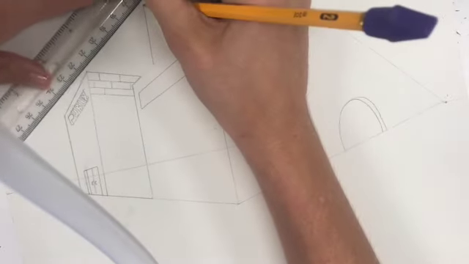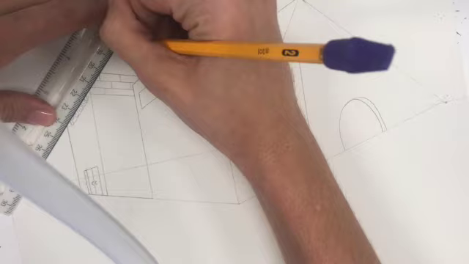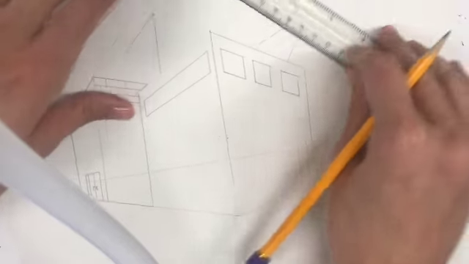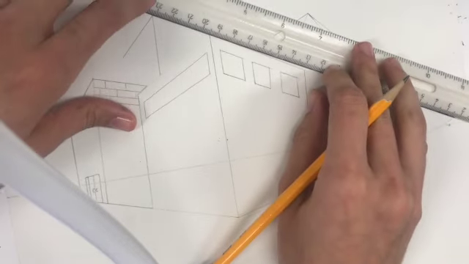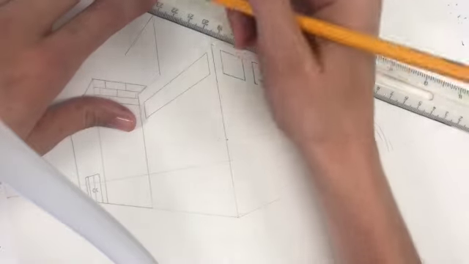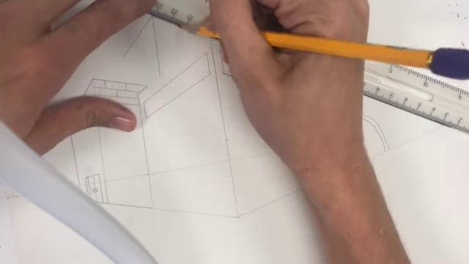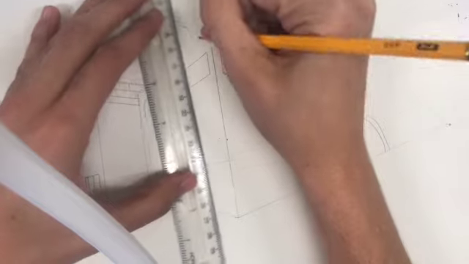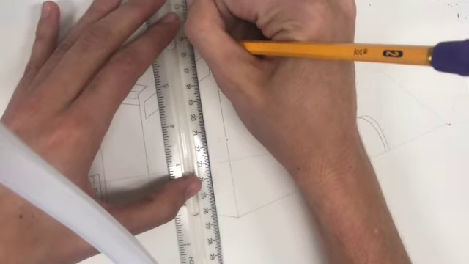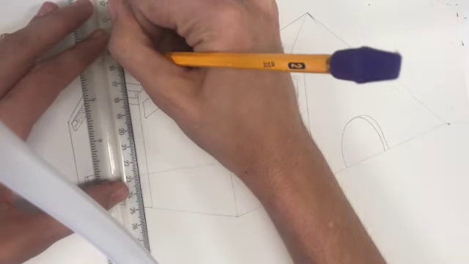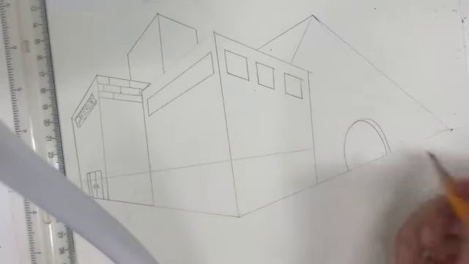And they're going to lead to the vanishing points as well. Okay, so that one's a little bit further back.